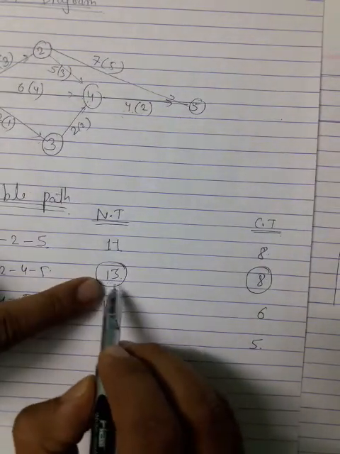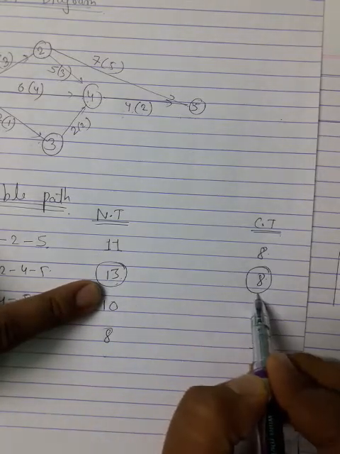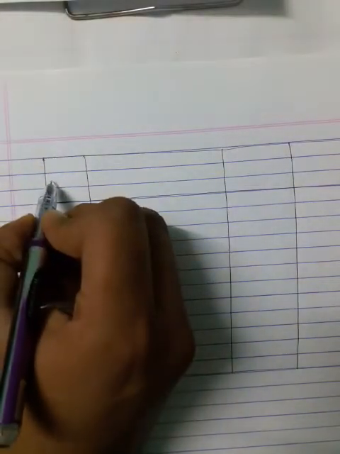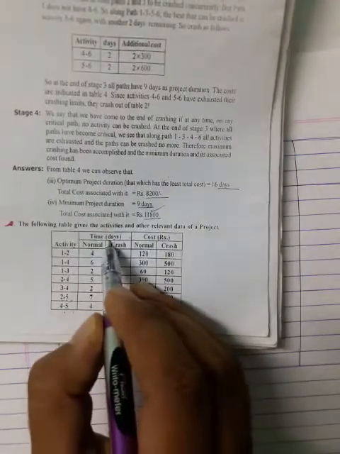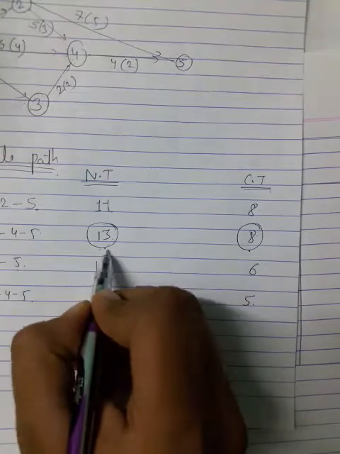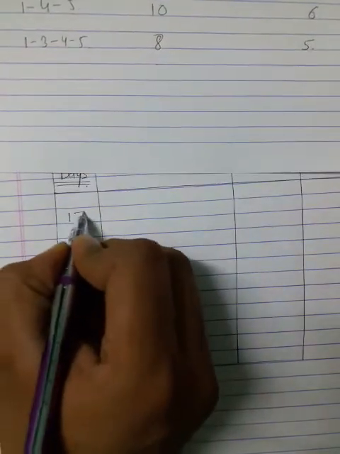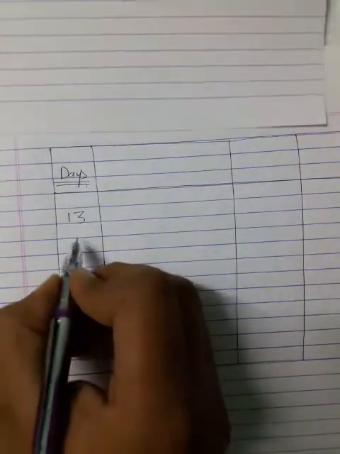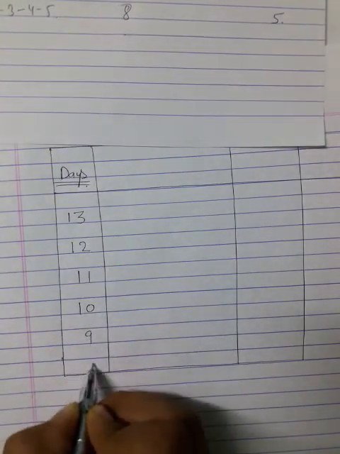Now we are going to start the crashing after 13. Till 8 we have to crash the values. In this you write days or weeks, whatever is given in the question as the time. The time is given in the format of days, so write here days. You have to start crashing from 13 and go till 8. So 13, 12, 11, 10, 9 and 8.